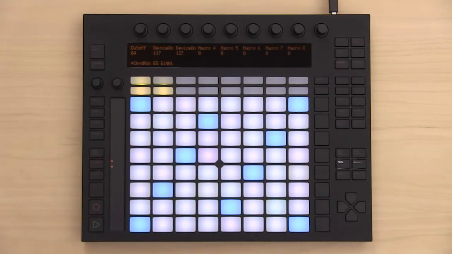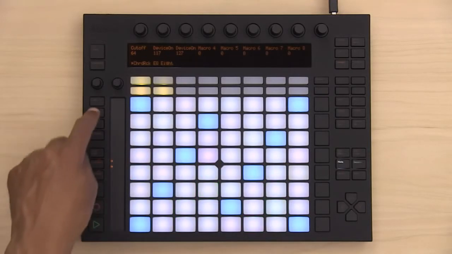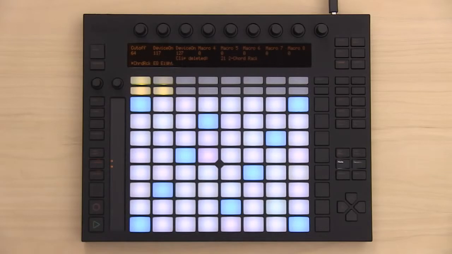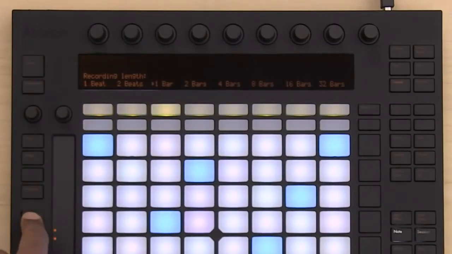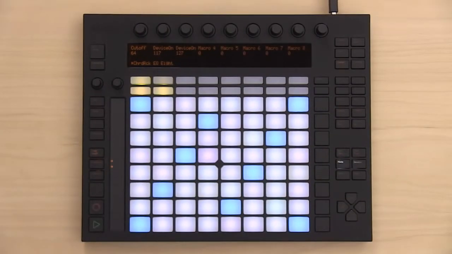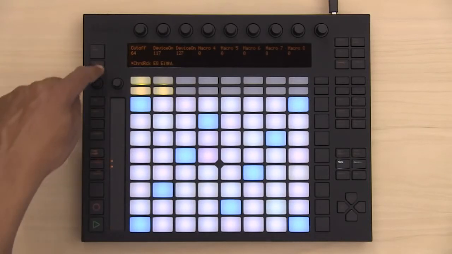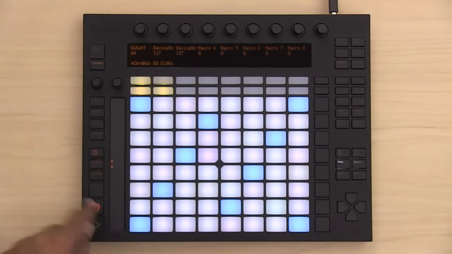A much more convenient method of recording my loops can be done using the fixed length button. I press the delete button to delete the current loop idea. This time I press and hold the fixed length button to set the recording length of my loop. Enabling fixed length allows me to set up the loop length before recording. Now I can simply turn on my metronome, press the record button, and start playing using the pads.